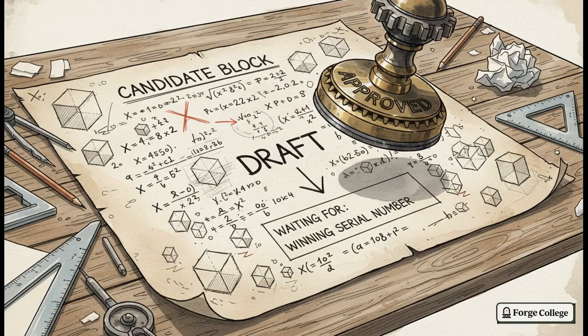The really crucial point to take away here is that this candidate block is not final. It's literally just a snapshot of state. It is not carved in stone yet. The miner is endlessly modifying this draft, desperately searching for the perfect mathematical combination that will win the network's approval. It's basically a draft document just sitting there, waiting for a very specific, incredibly rare winning serial number.